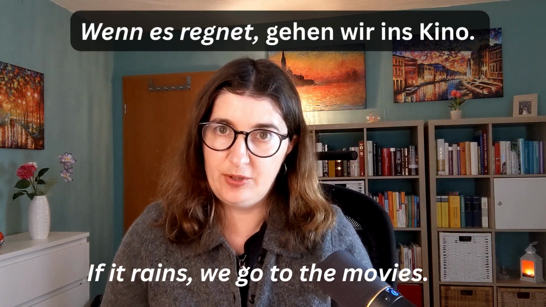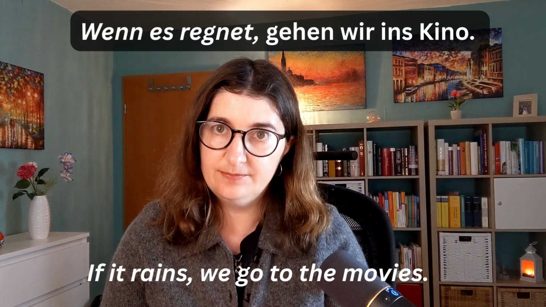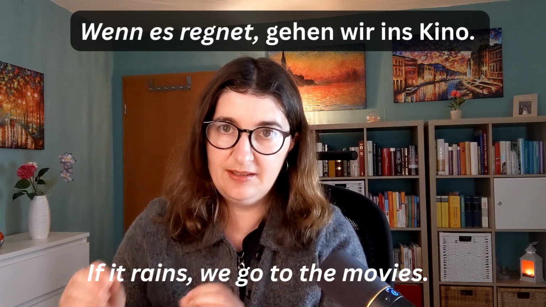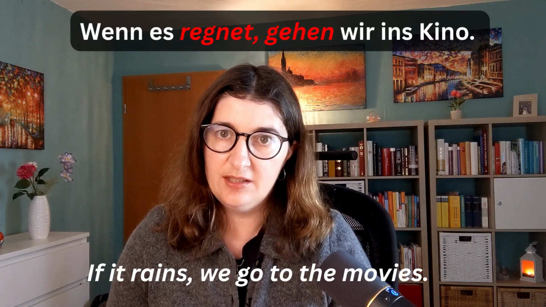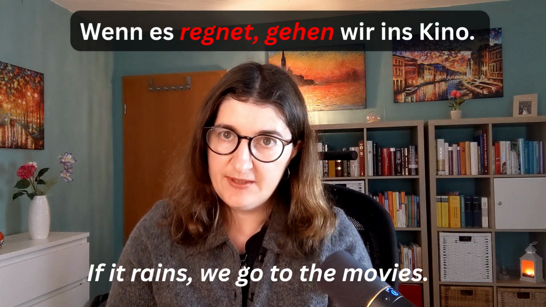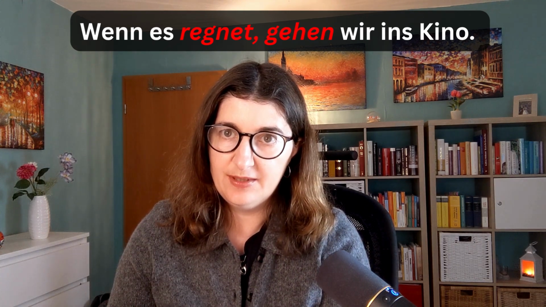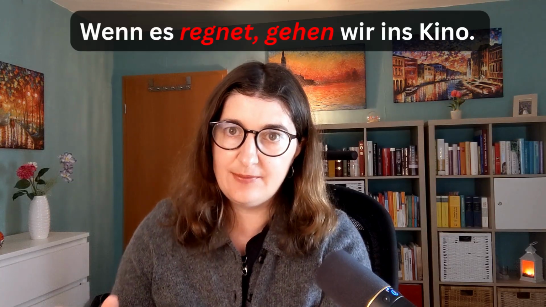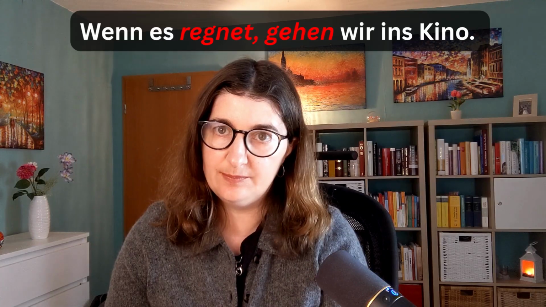So you see we have a subordinate clause. This is the when part. Wenn es regnet. Then we have to put a comma and then gehen wir ins Kino. You can also see the first half of the sentence, the subordinate clause, is ending with the verb and the main clause begins with the verb. They are only separated by a comma.